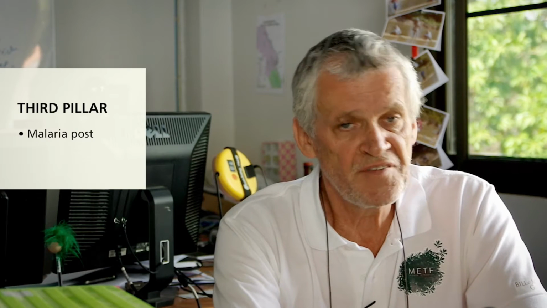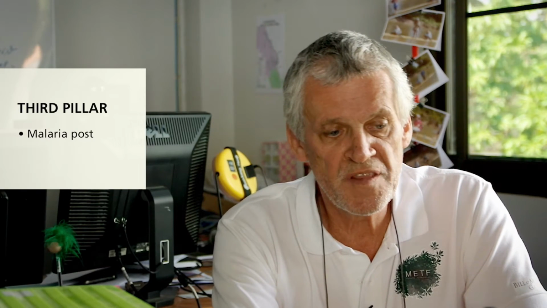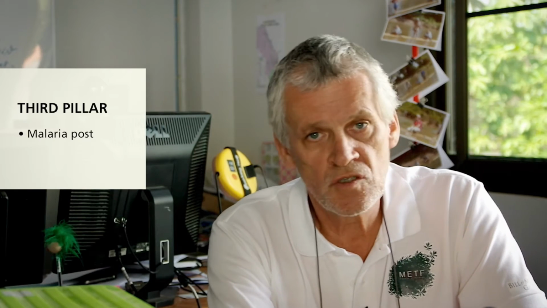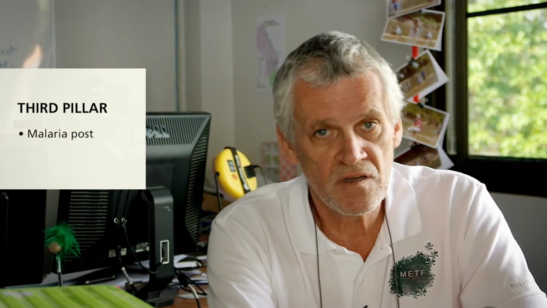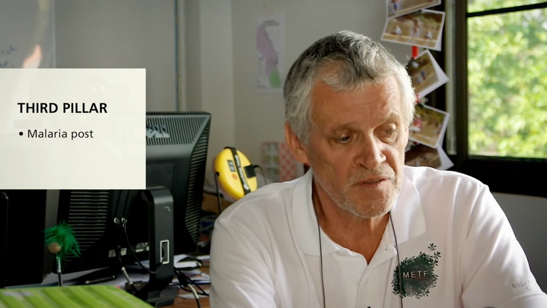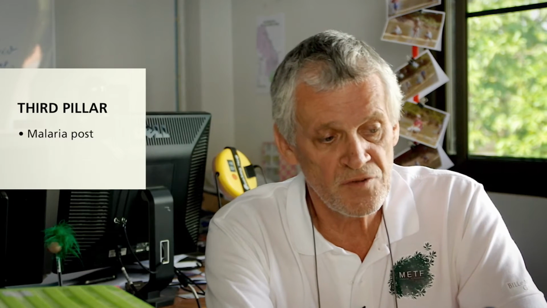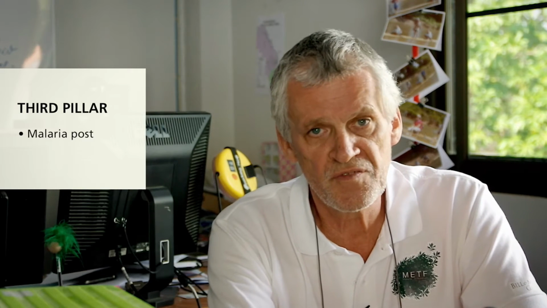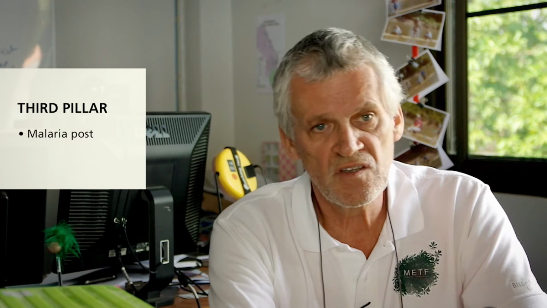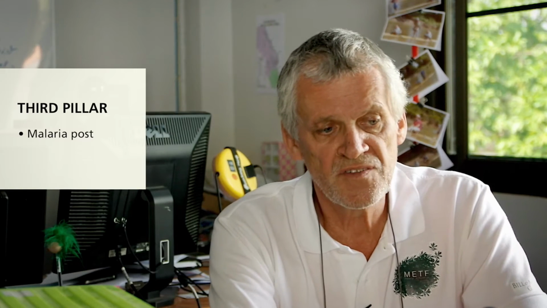A functioning and effective malaria post is key to falciparum elimination. It's a simple structure that provides free and uninterrupted access to reliable diagnosis and effective treatment for any fever case from the community within 24 to 48 hours maximum of fever onset. This implies that the malaria post is operated by workers from the village, who are trained and supported continuously and use rapid diagnostic tests and administer treatment, i.e. an artemisinin-based combination therapy, correctly.